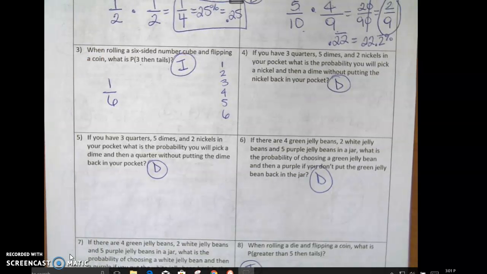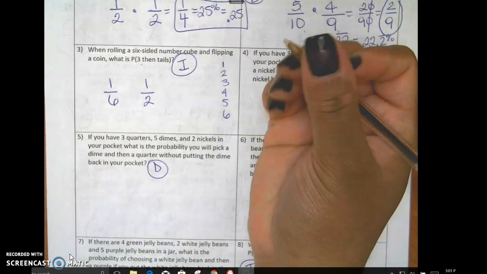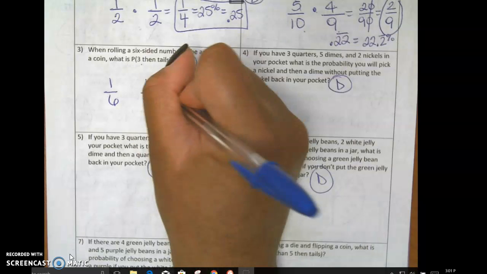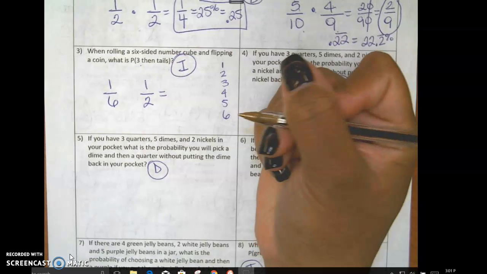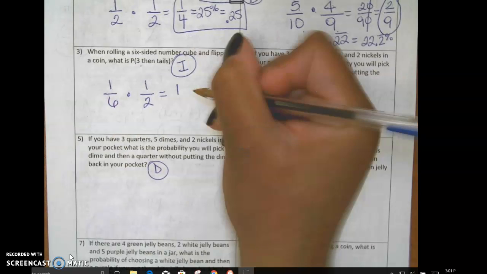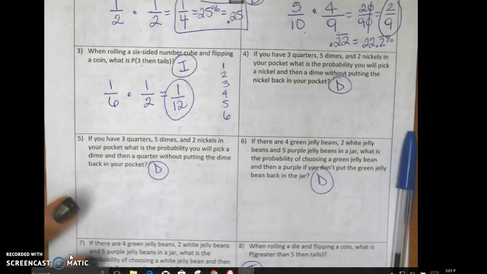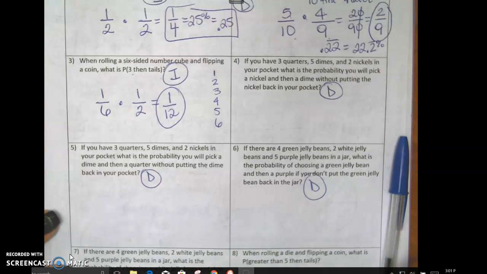What's the chance of flipping a tails on a coin? 1/2. 1 out of 2. What do I do with these two fractions? 1 times 1. 1/12. I'm not going to break this one down. I'm just going to do the easy ones as far as fractions, decimals, and percent.